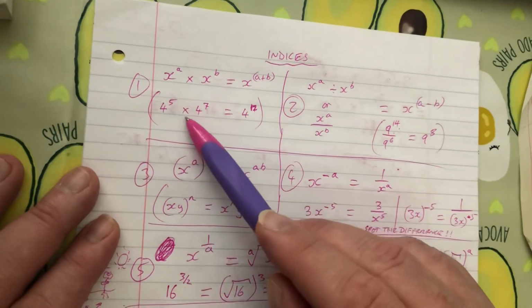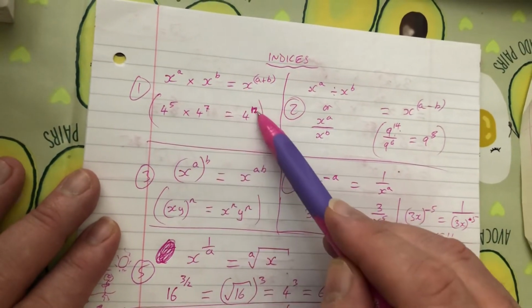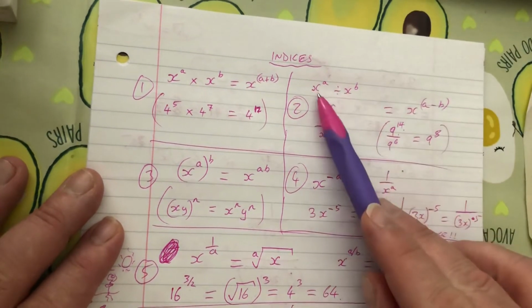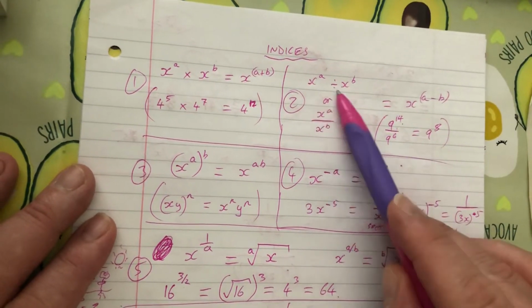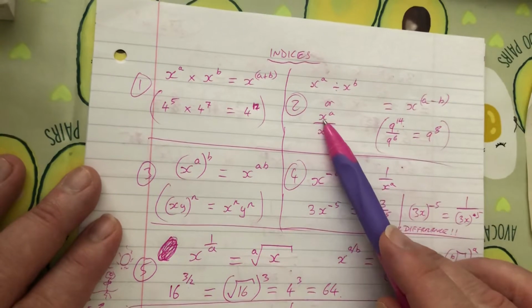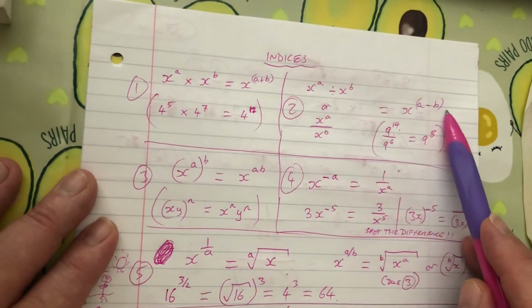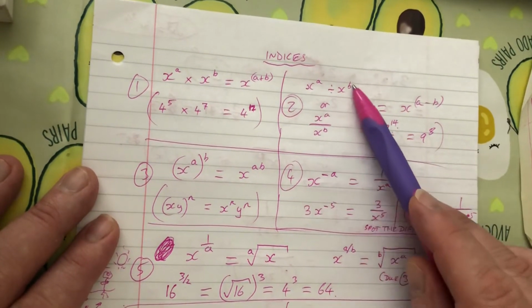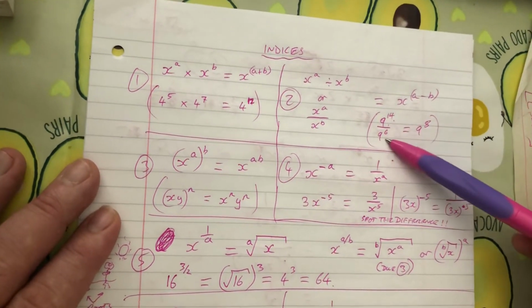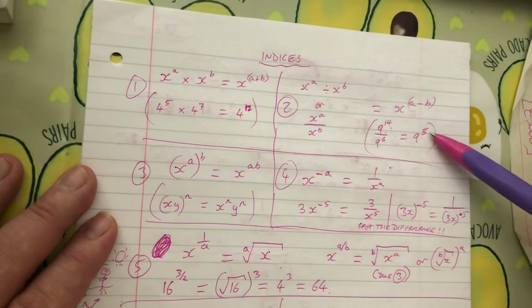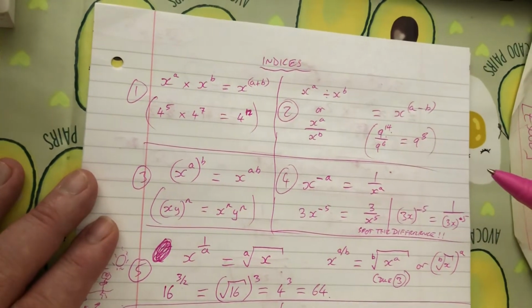So 4 to the 5 times 4 to the 7, well 5 add 7 is 12, so it's 4 to the 12. Here, base to a power divided by the same base to another power, either written with a divide sign or written as a fraction, we subtract the indices. So x to the a divided by x to the b is x to the a minus b. So here 9 to the 14 divided by 9 to the 6, 14 minus 6 is 8, so it's 9 to the power of 8.